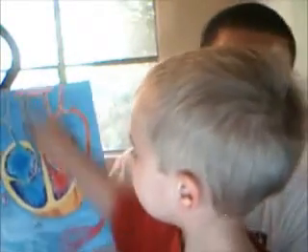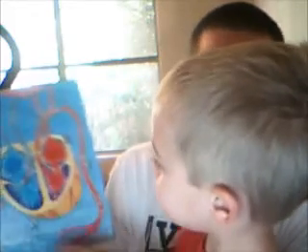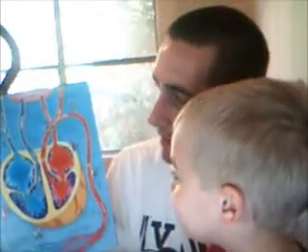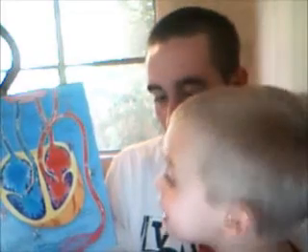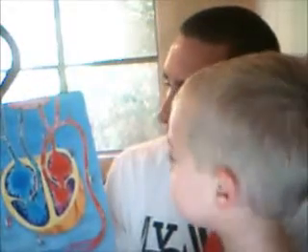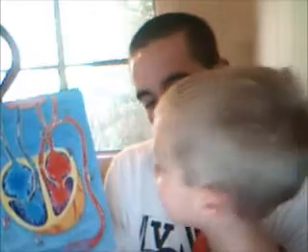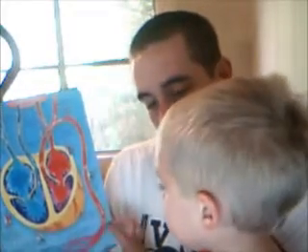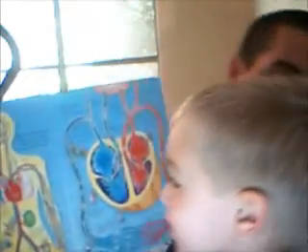To the right side of the heart. And where does the right side of the heart pump the blood? To where it can get oxygen in the lungs. So it gets oxygen from the lungs, and then where does it go? To the left side of the heart. And where does the left side of the heart pump the blood to? All around your body.